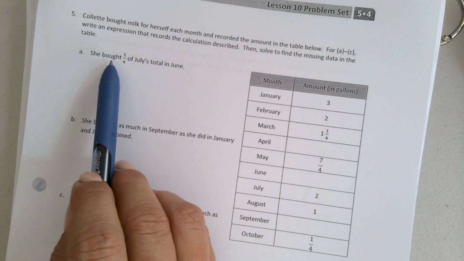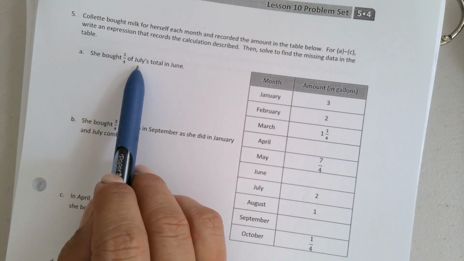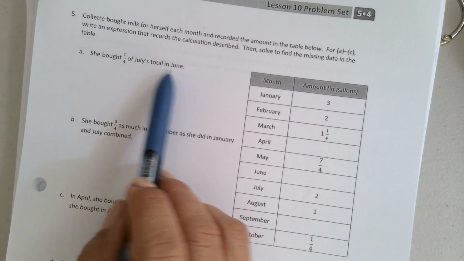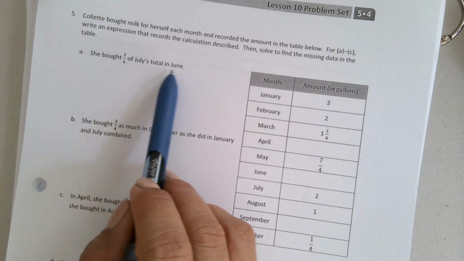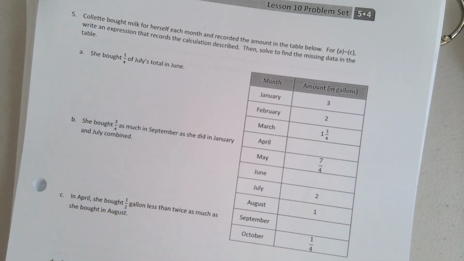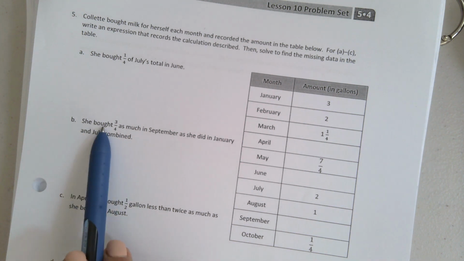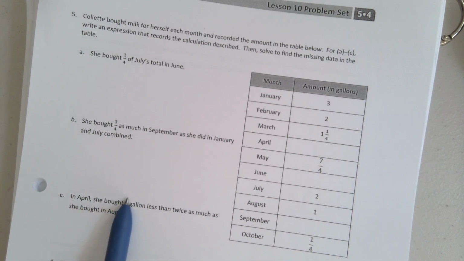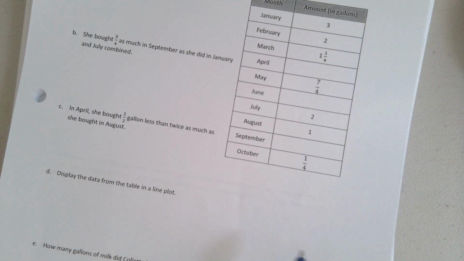So if she bought 1/4 of July's total in June, she only bought 1/4 of July's total in June. What would that be? So you're multiplying a fraction by a whole number a lot of times. She bought 1/3 as much in September. In April, she bought 1/2 gallon less, then twice as much.